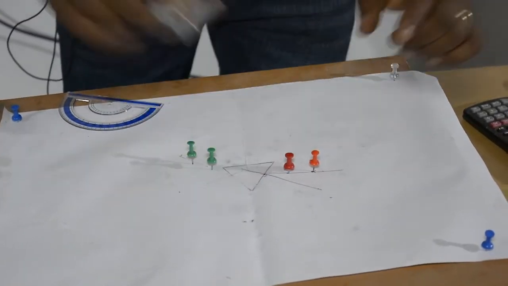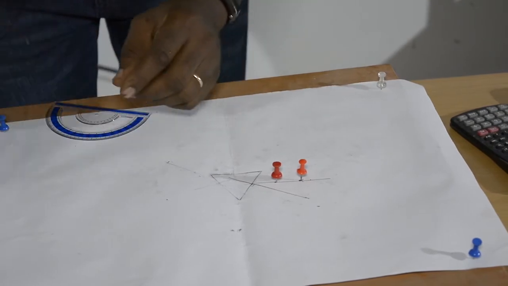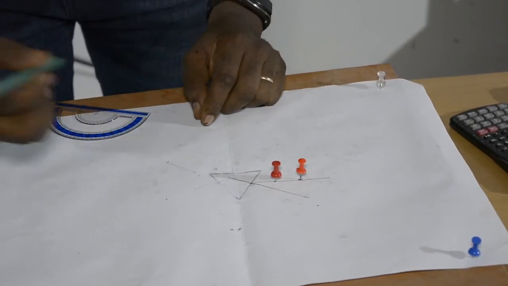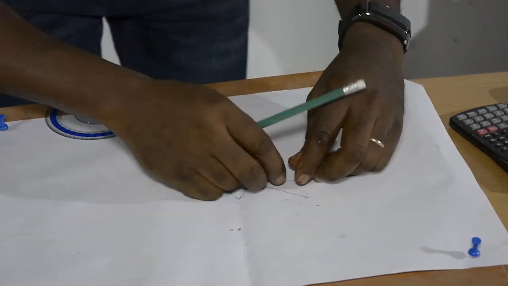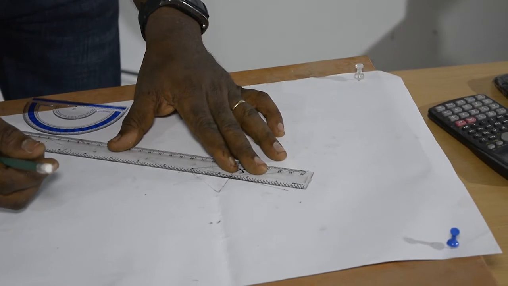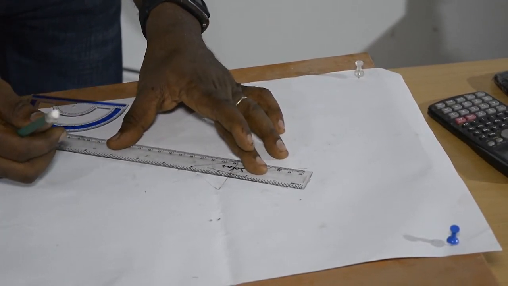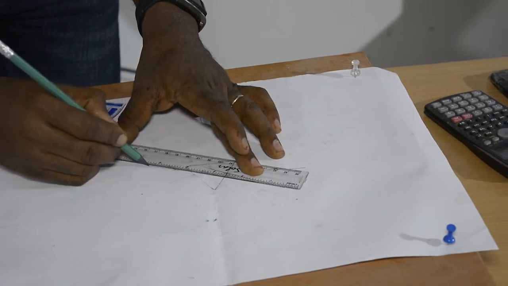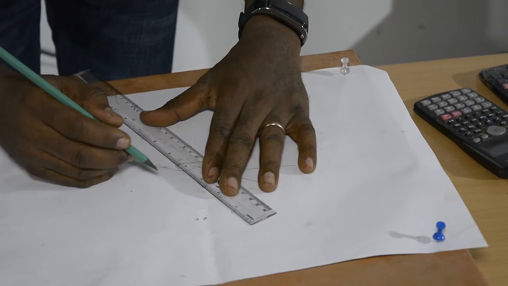So that's it. I remove the block, then I remove the 2 pins. Now the 2 pins are here and here. So I remove these other ones here. Then I take my ruler and project them right there so that I have this. Yeah, so now it's there. This is it. Now you can see the normal has moved.